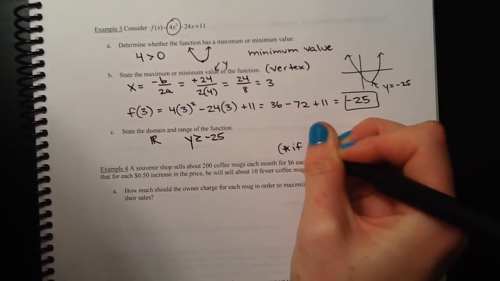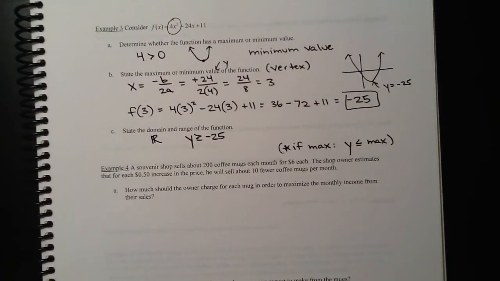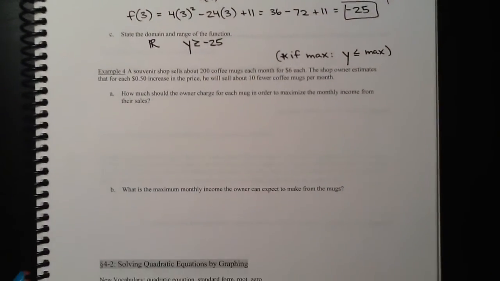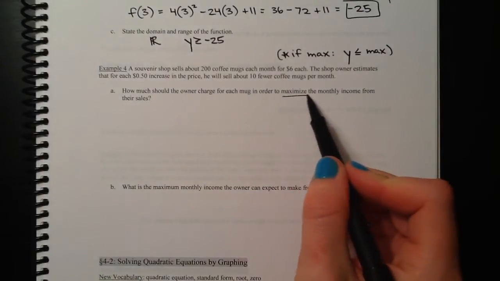So if you have a max, your range would be y is less than or equal to whatever that maximum value is. All right. So example 4, the last one that we're going to look at here, this is a bit of a story problem. It says a souvenir shop sells about 200 coffee mugs for $6 each. For every 50-cent increase, he'll sell about 10 fewer coffee mugs. So we're kind of testing out a supply and demand thing. So how much should the owner charge to maximize the monthly income?